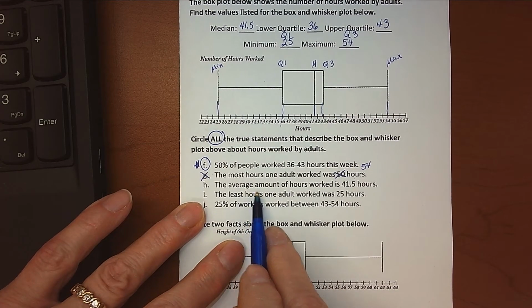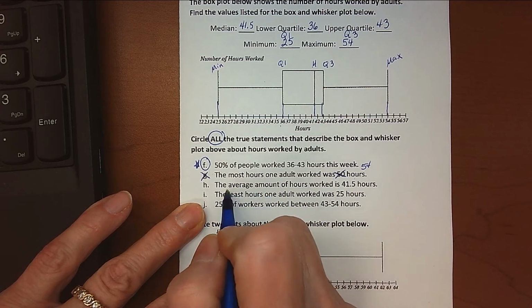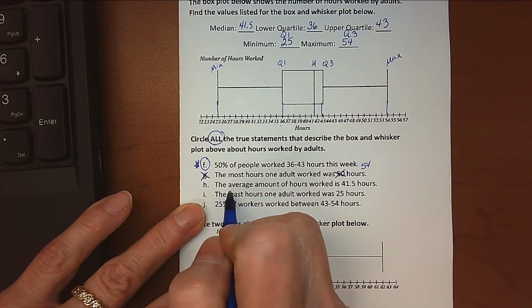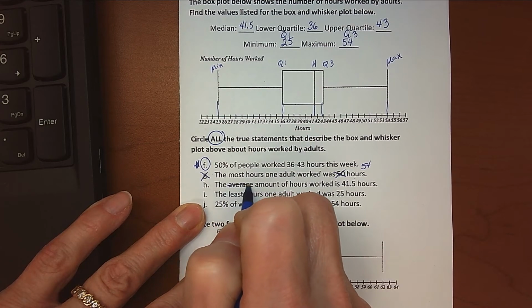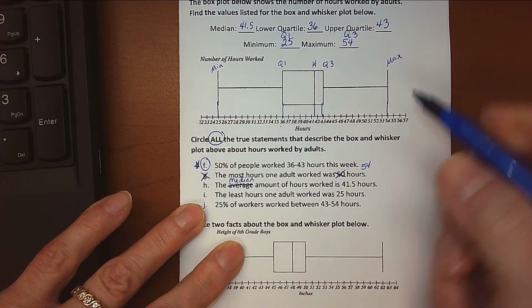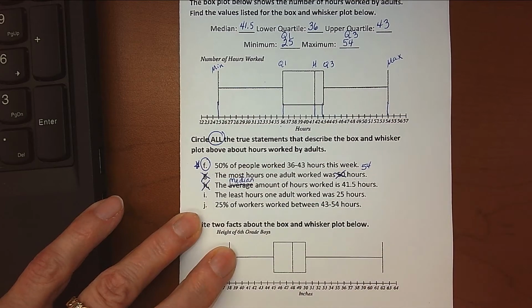H, the average amount of hours worked is 41.5. Now average is the same as mean, and box and whisker plots don't tell us mean, all right? So average is not a synonym for median. If we change this to median, the overall median was 41.5. That would be true, but as it stands originally, it's not true.